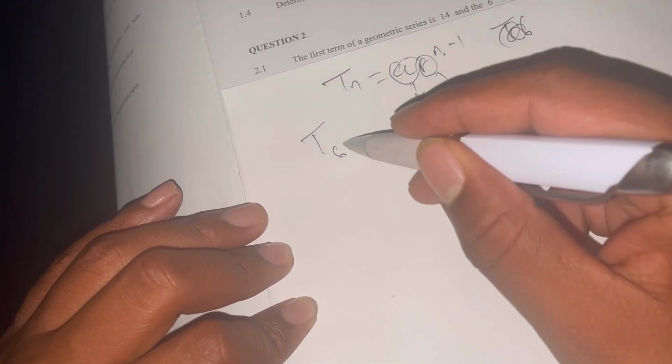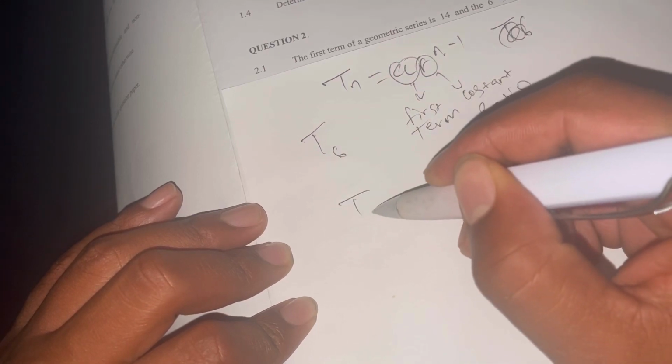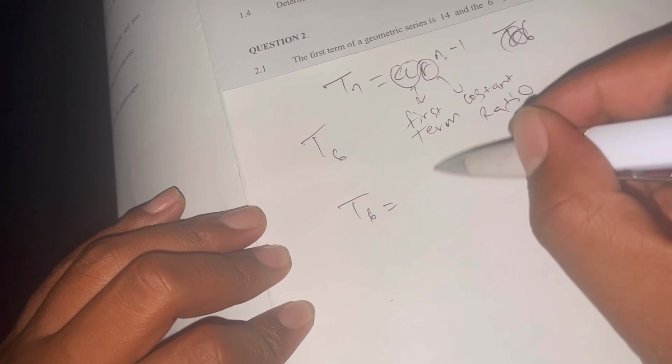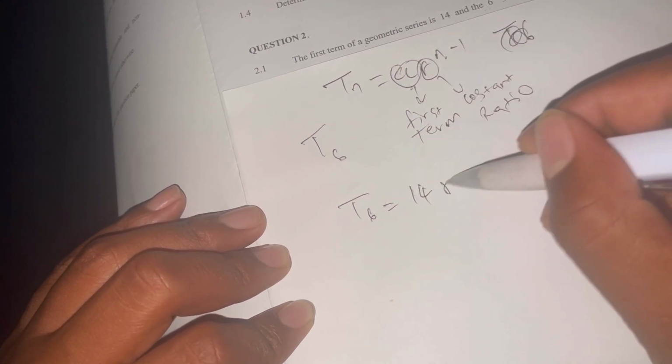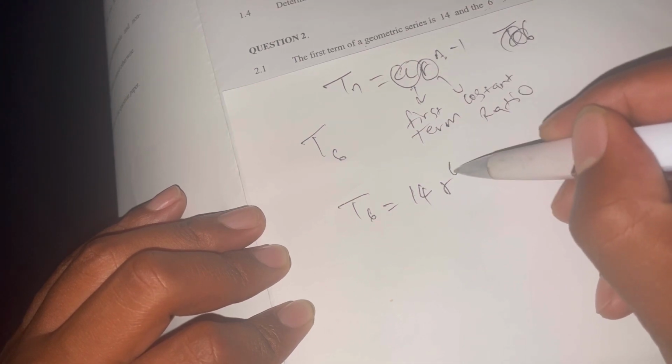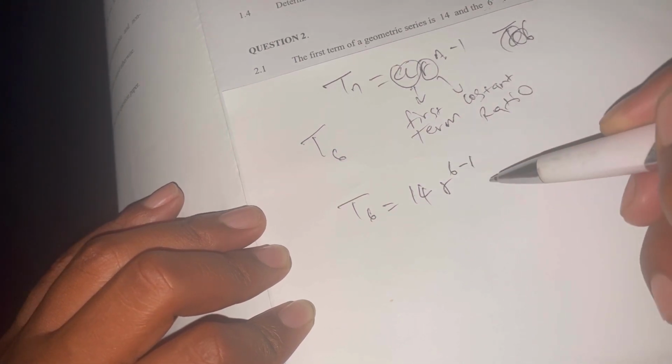So now, how can we do this? We then say that T6 equals, what's the value of A? It's 14. 14 R^(n), where n will be 6 minus 1.